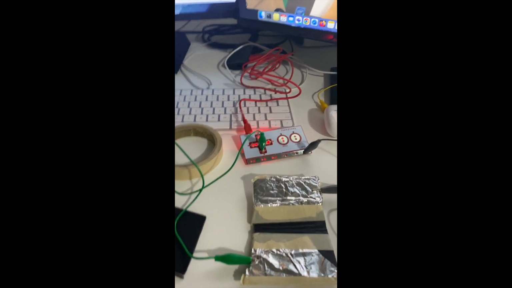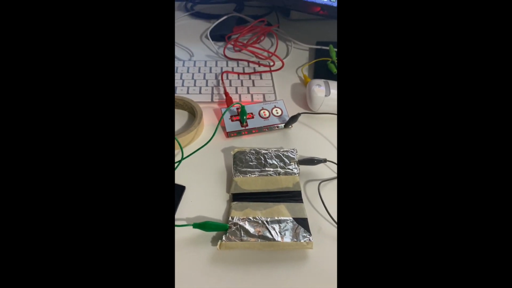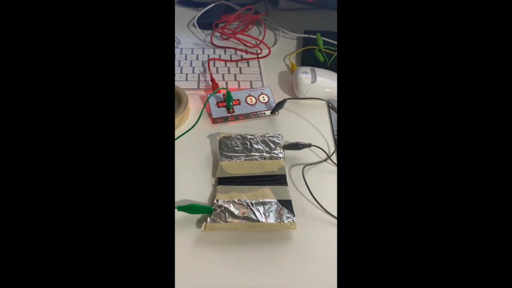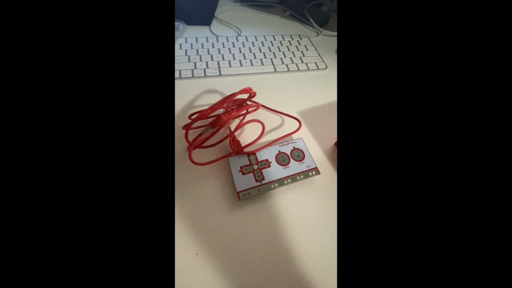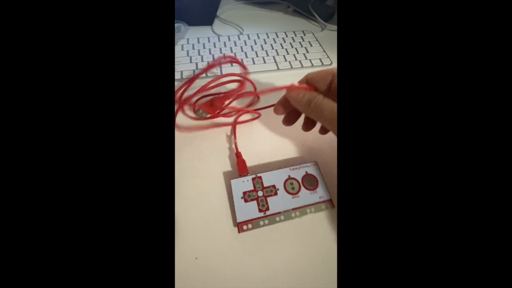So Rosa asked me to create a simple project for you for Makey. So here's a simple idea. Step 1, connect Makey to cable.